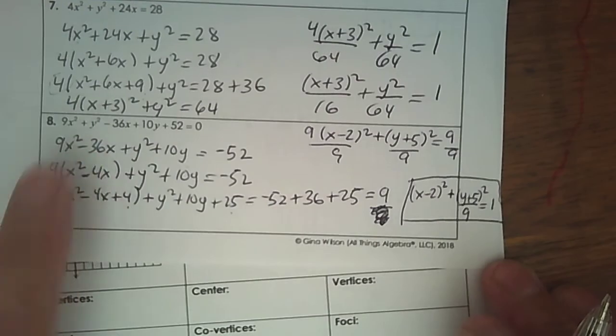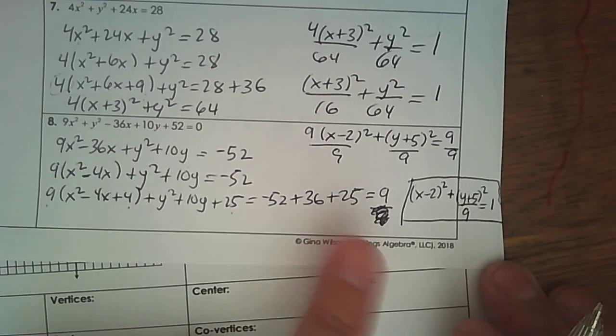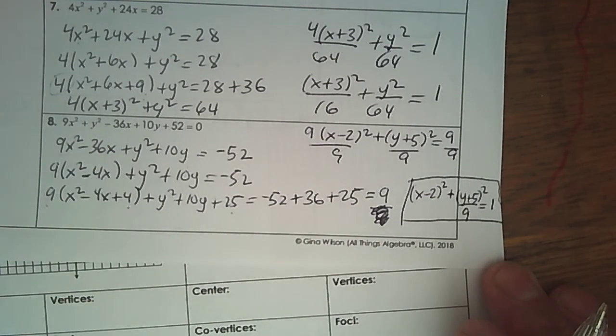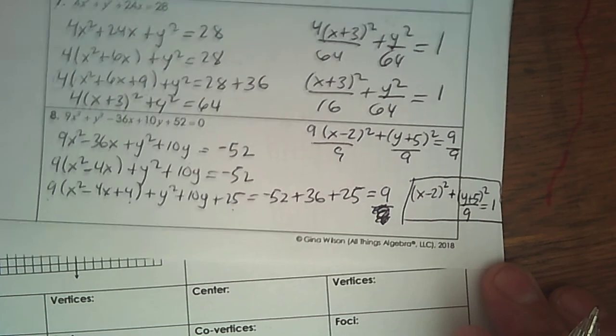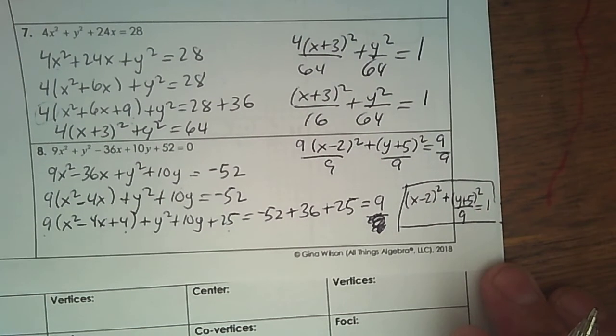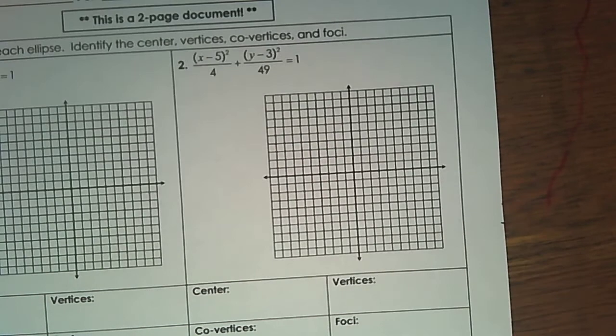So can you take an equation and write it in standard form by combining the x's and y's together, factor out the quadratic coefficient if I need to, complete the square, make sure you know what you're adding to the right side to keep them the same, and divide and factor? So I know there's some good algebra here to make it work, but I know you can do it. All right, number 9.